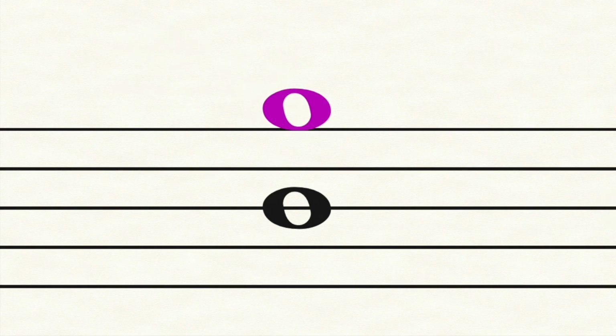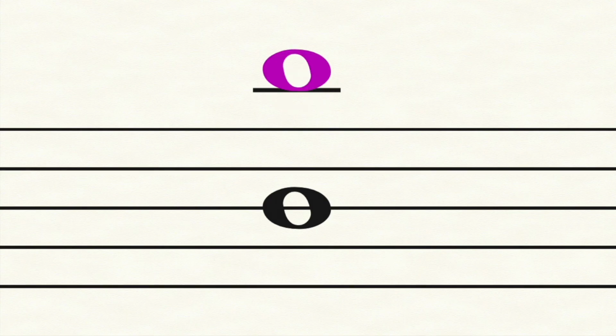I can expand my interval to a seventh, an eighth, otherwise known as an octave. At the octave, the letter name of these two notes will be the same. This is a B, and this is a B if we're in the treble clef staff.